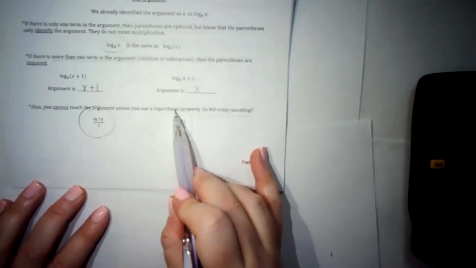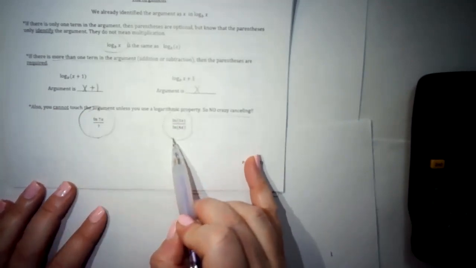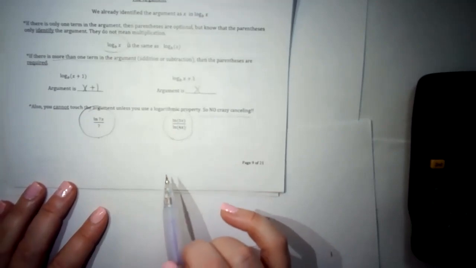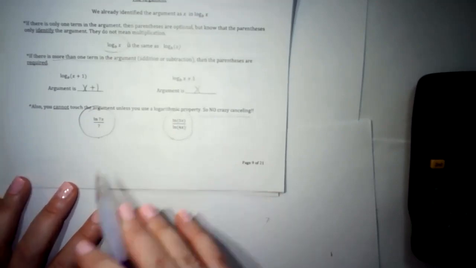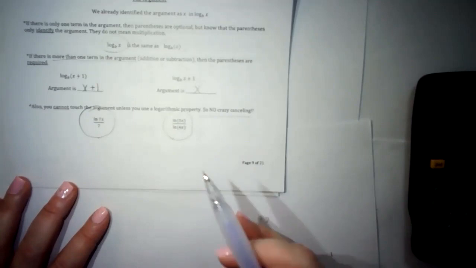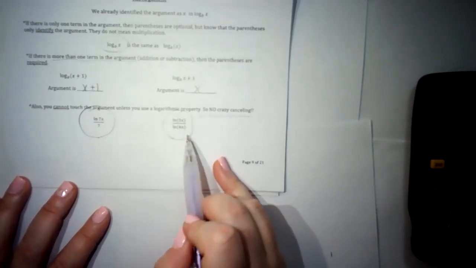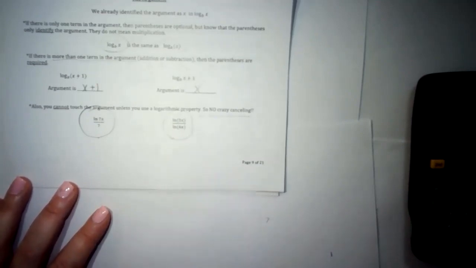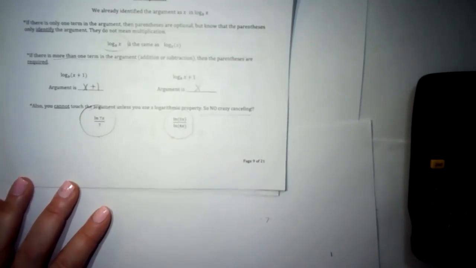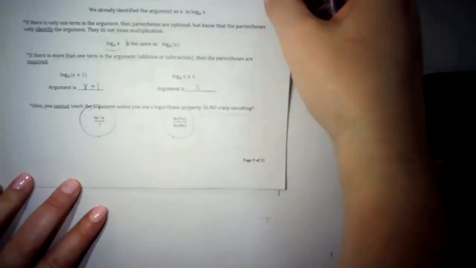Let's look at this one. This one is also completely simplified. You can't cancel out the word ln. It's not a word, it's an entire function. You can't cancel out the x's out of the argument. You're not allowed in there. So there's really less that you can do than you may think there is. So be real careful with that. Does that make sense? Don't go in that argument and start canceling stuff. Leave it alone. Okay, leave them alone.